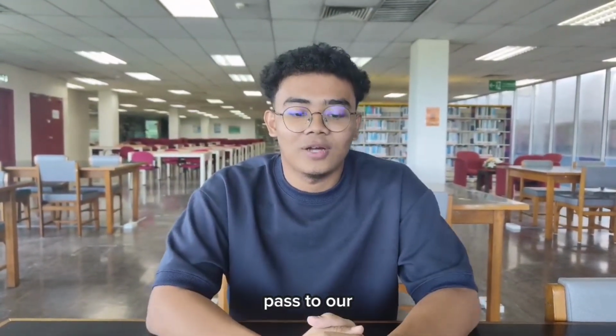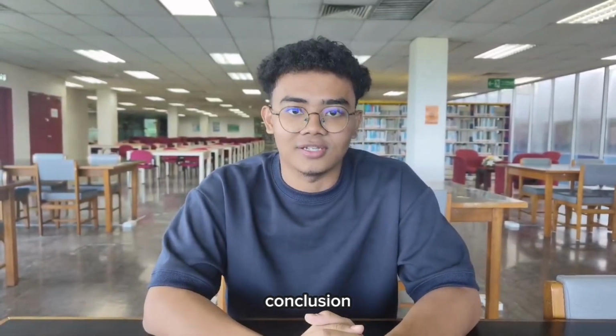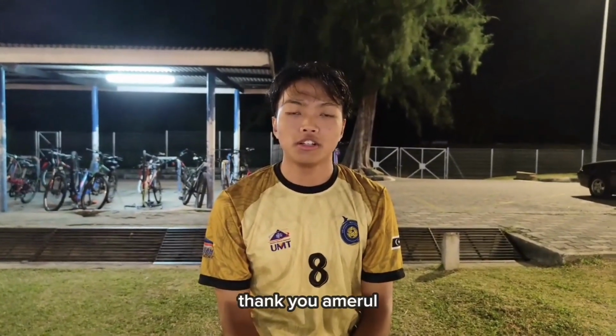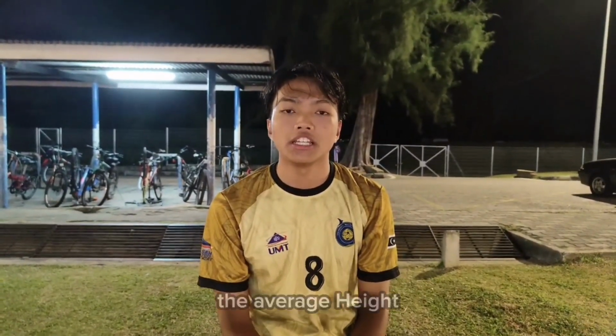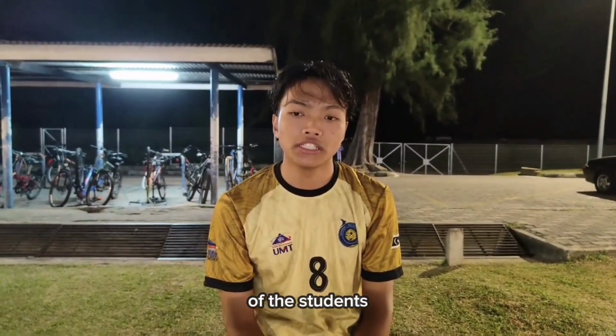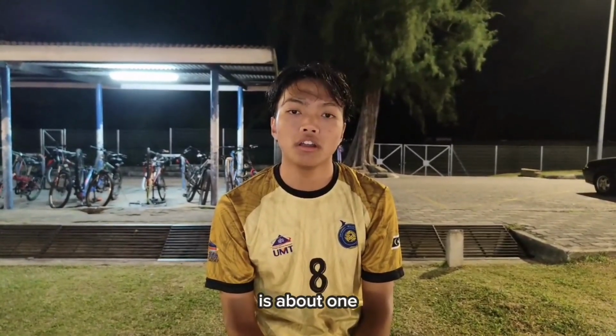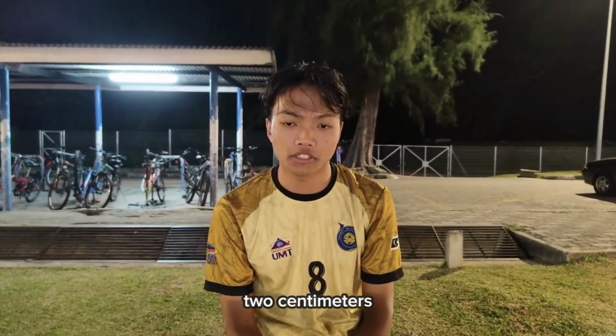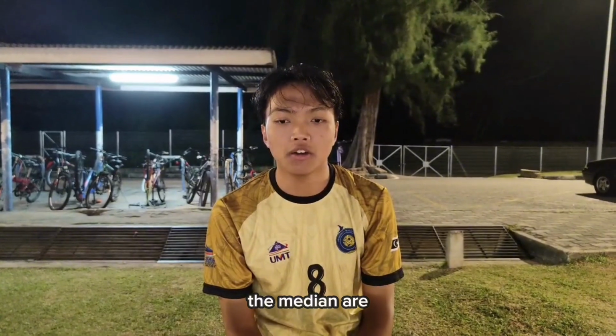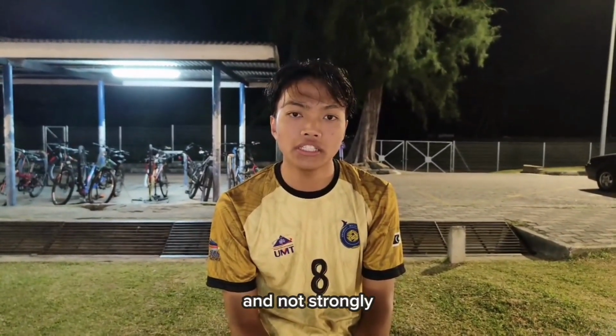Now I will pass to our final presenter for the conclusion, Muhammad Zulfadli. Thank you, Amirul. So, in conclusion, the average height of the students in the study is about 162 centimeters. The mean and the median are almost the same, so the data is quite balanced and not strongly skewed.